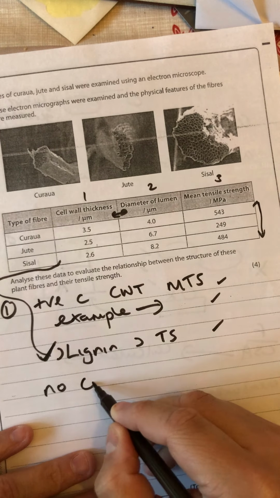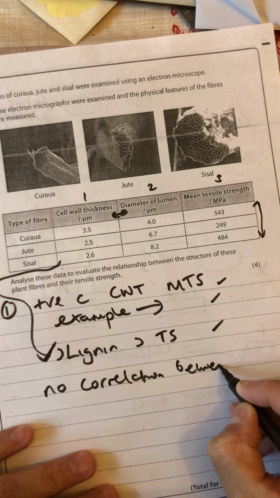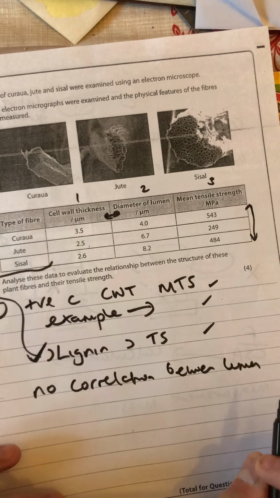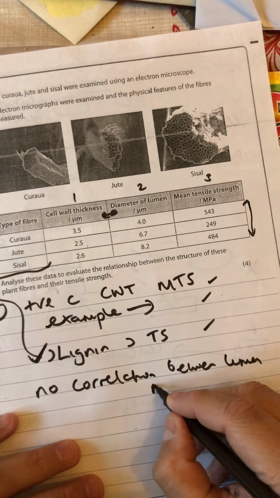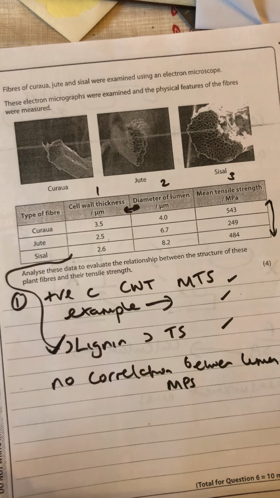Don't be scared in a question to say that there is no correlation between variables. It happens. That is what scientists do. That's why they do experiments. Sometimes there is absolutely no correlation between those things, and that's an okay thing to say.